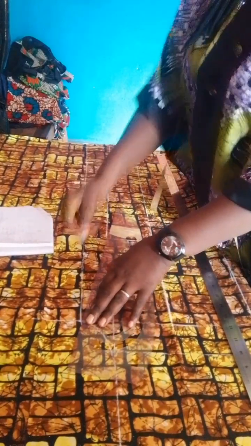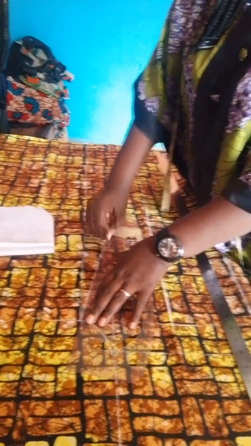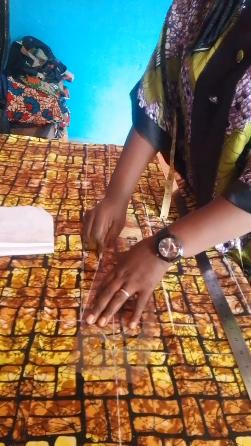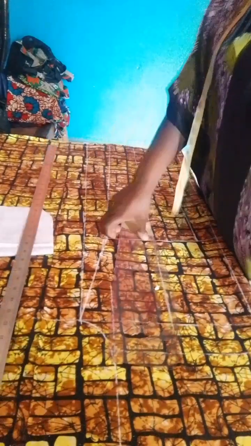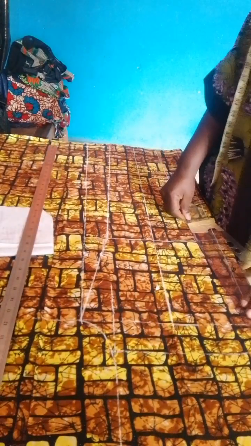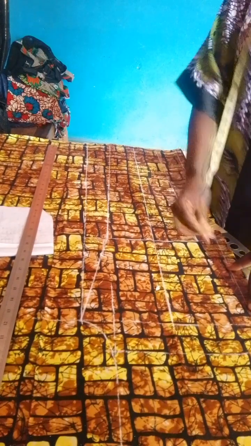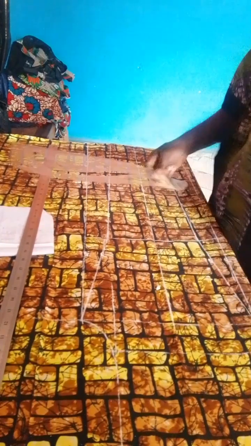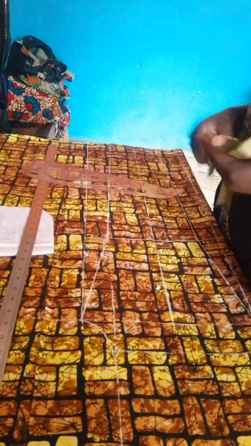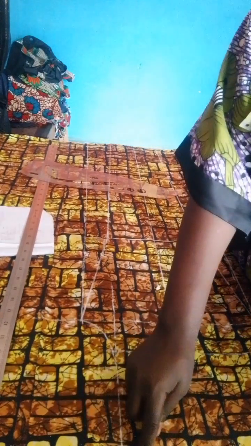So the next thing now, after marking that one, connect from your crotch extension to the knee that you just marked. You mark it to your knee. Then from your hip, from the crotch line, down to your knee, you connect it also from the crotch line to your knee.